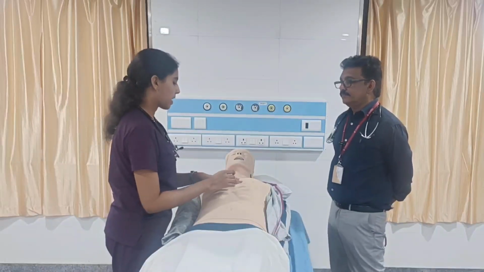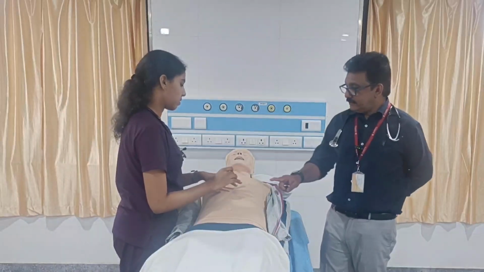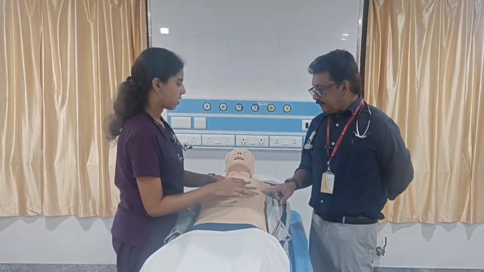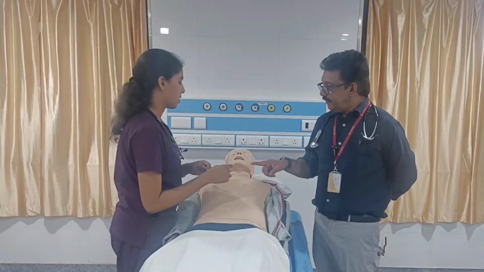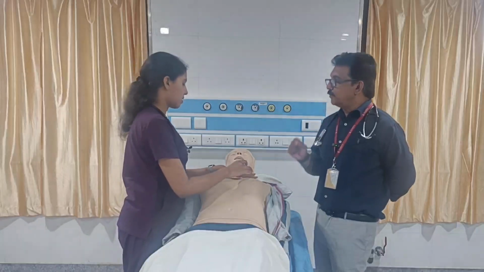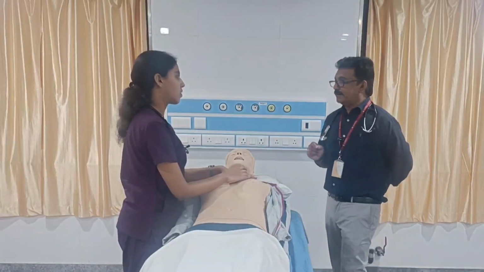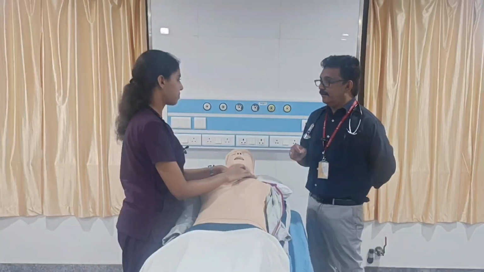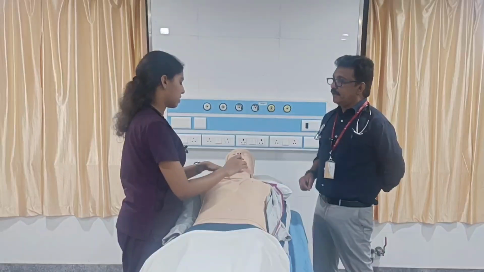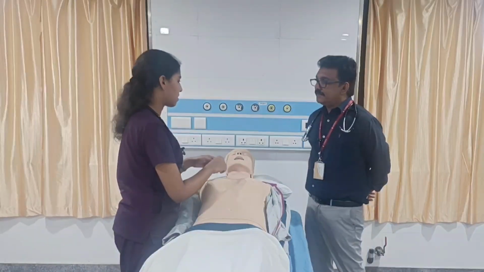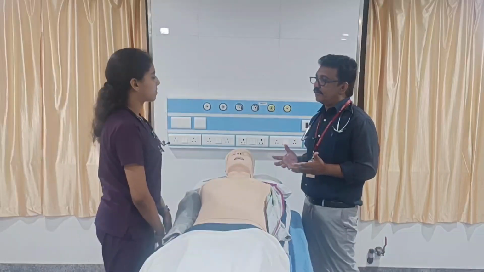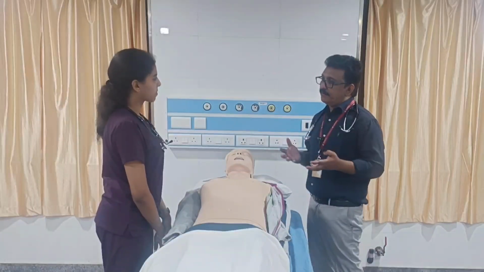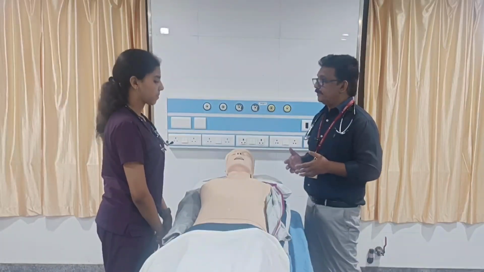Then you percuss on the tricuspid area, confirming your apical impulse. Then you have to percuss in the second space, because most of these patients can have pulmonary hypertension, so that space may be dull. Percussion has a very limited role in cardiac examination nowadays, because it does not give much information. But even then, for completion's sake, we have to do it.